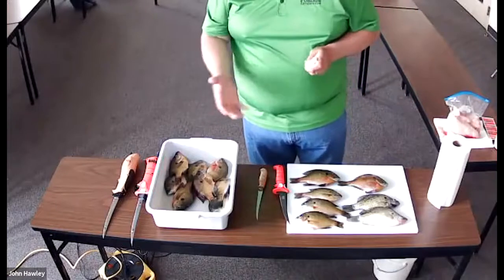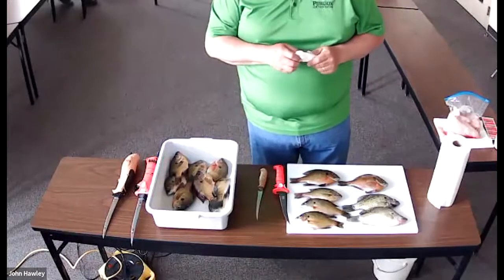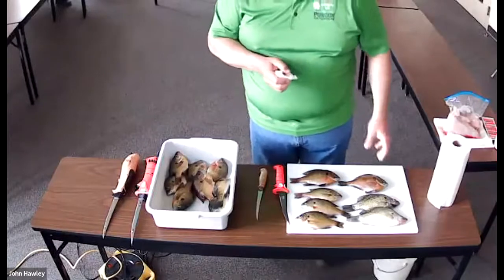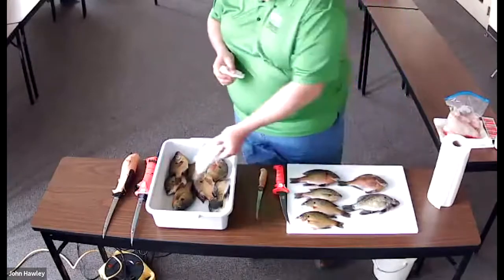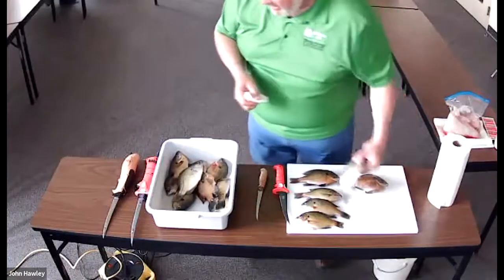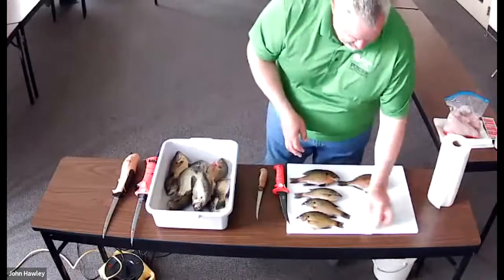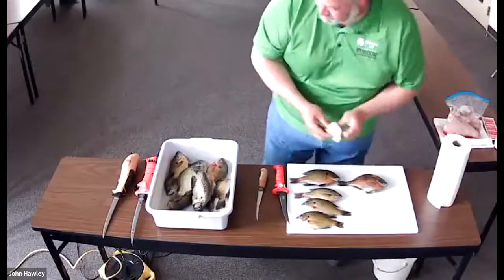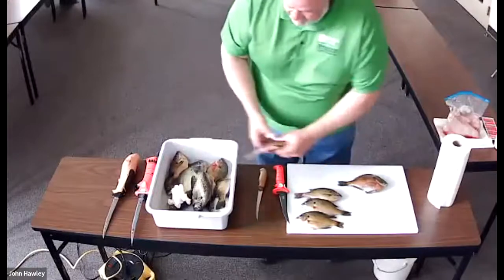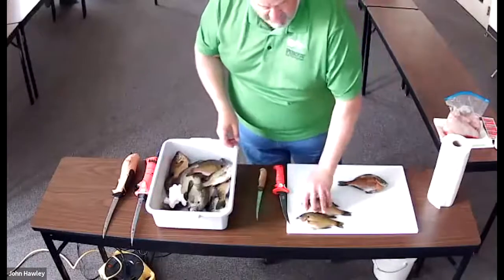So in your panfish, a good rule of thumb that I like to use with people that don't catch enough fish is to never throw a crappie or a bluegill back. And then manage your bass the way Alex said. I think Alex did a good job of covering that. So if you're going to keep all these fish, what are you going to do with them?